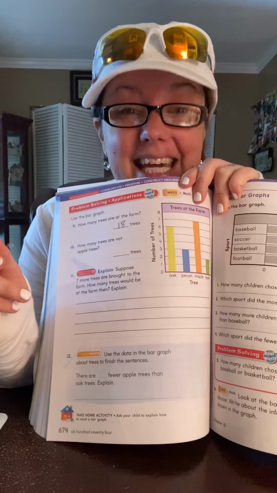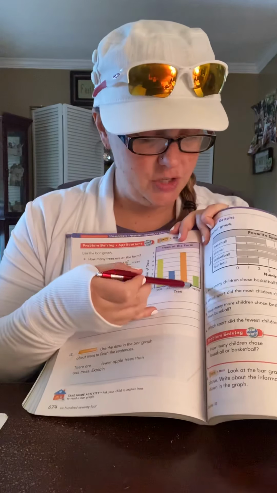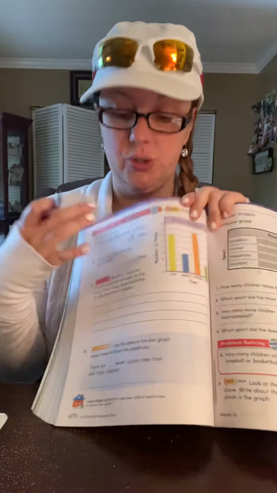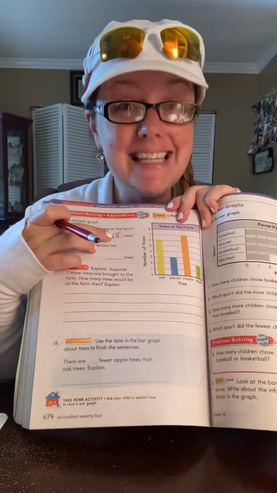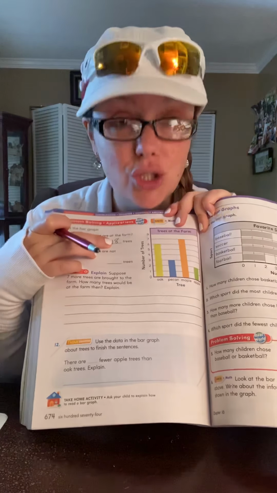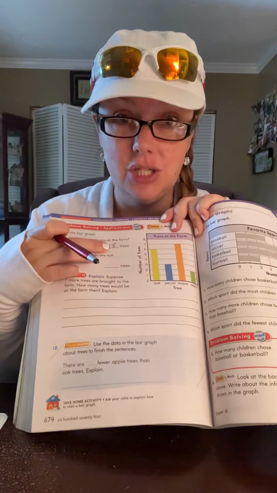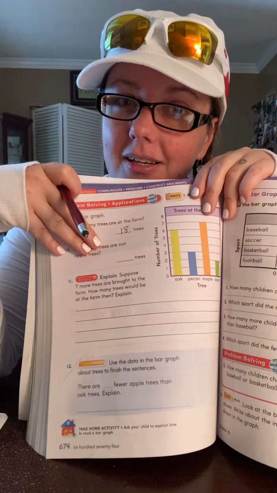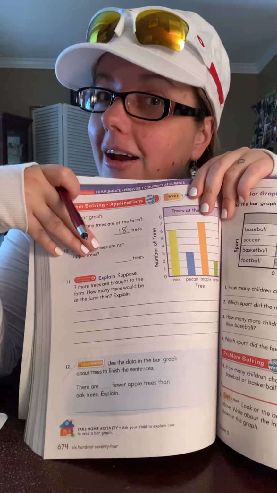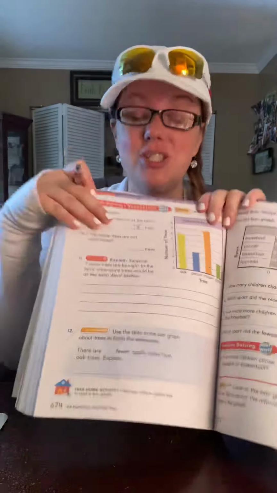So it looks like there's 1, 2 apple trees. There was 18 altogether. 18 subtract 2. So 18 minus 2. Does anybody know what 18 minus 2 would be if you counted backwards? 16. So you would have 16.